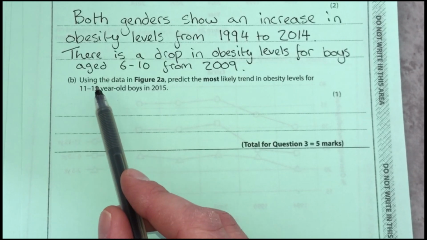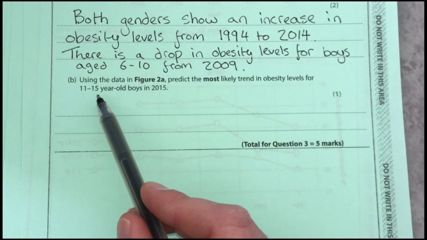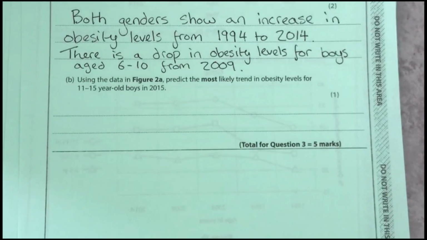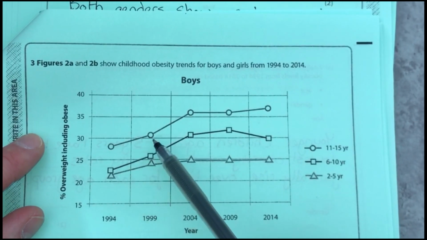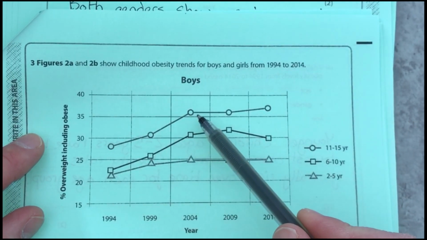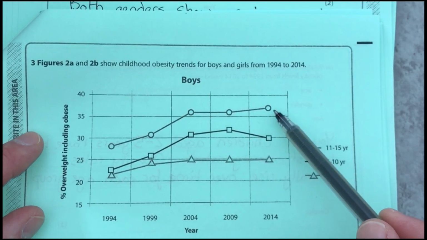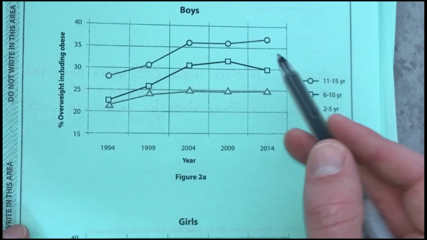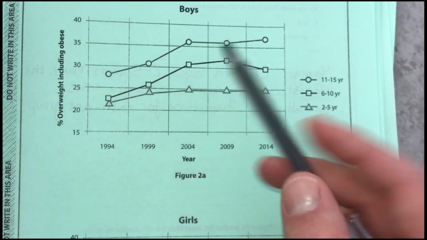Part B asks us, using the data in figure 2a, predict the most likely trend in obesity levels for 11 to 15-year-old boys in 2015. So let's have another look at the graph. So the graph for boys, and we're looking at 11 to 15-year-olds, so it goes from 94 to 99, it's gone up. 2004, it's gone up again. 2009, it's stayed the same, and 2014, it's risen. We need to know what the trend is likely to be in the future for next year. Well, I'd say it's most likely to go up because it's generally gone up from 1994. So the most likely thing that's going to happen to obesity levels, unfortunately, is that they will go up.